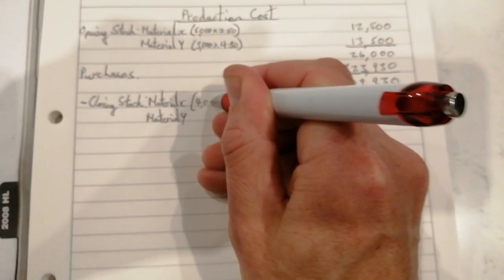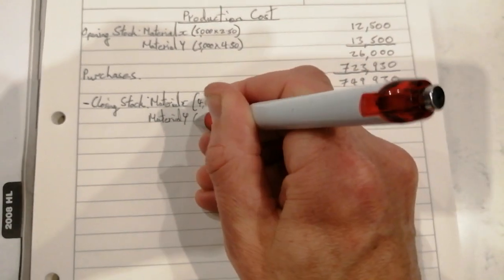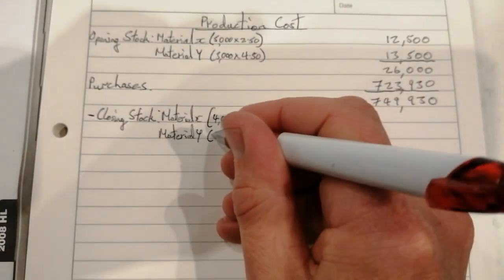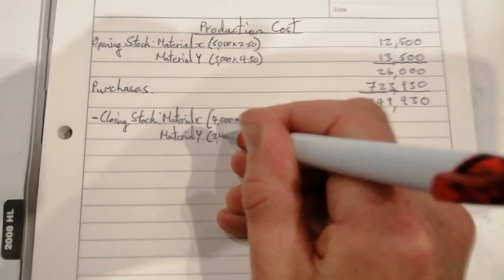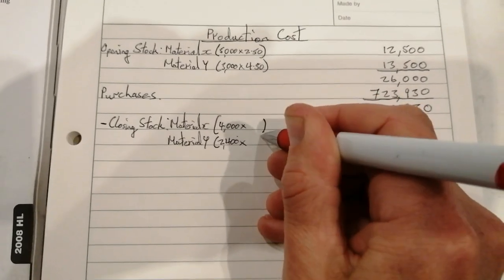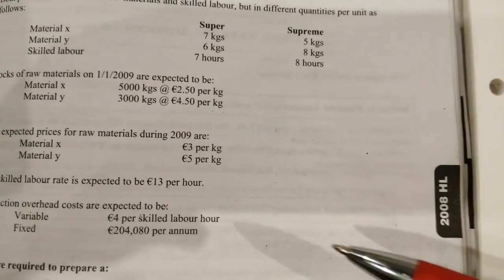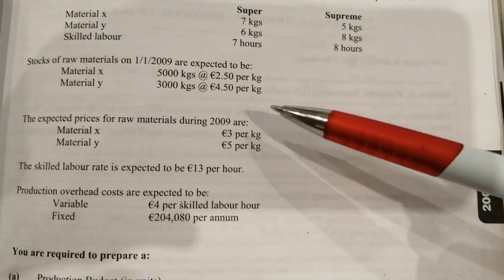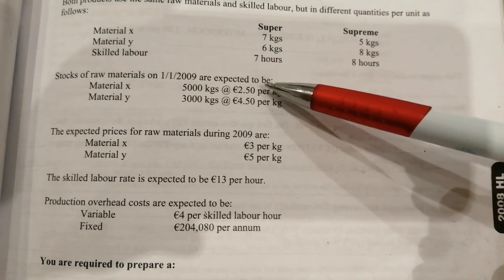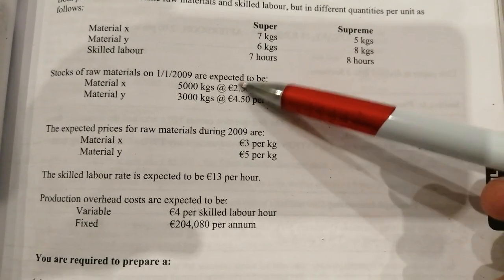So closing stock 4,000 by, and your materials were 2,400 by. And here's where it's something a little bit different in this question to the ordinary level. If we look at the question again, you have a price per kg for your opening stock.